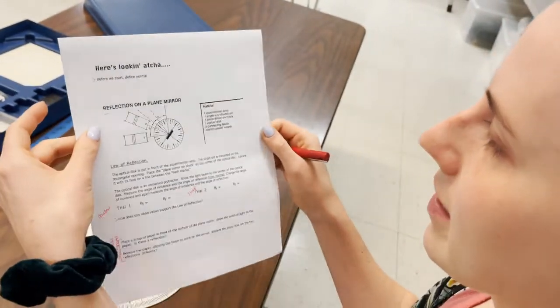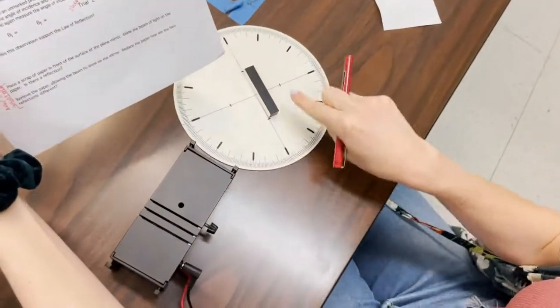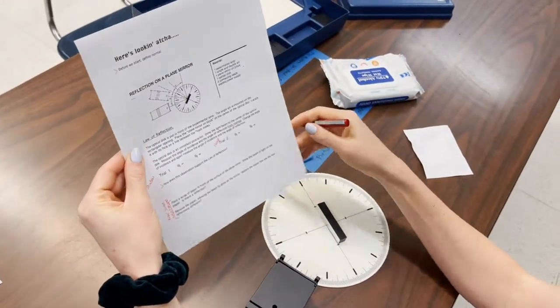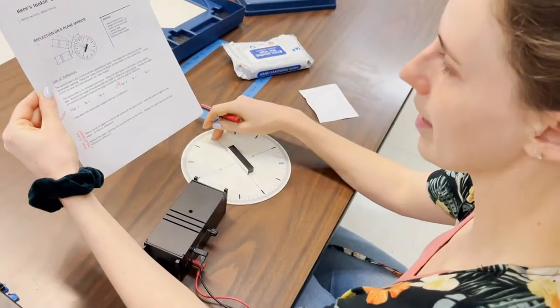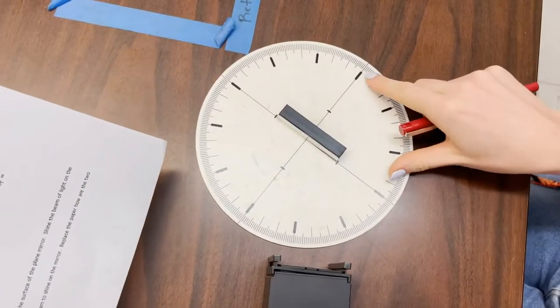Okay. So it says, what do we have here? It looks like we've got something similar to this, right? We've got the setup. I'm going to go ahead and read through this just to give them some background here. So the optical disc is put in front of the experimental lamp. This is the optical disc right here. It's a protractor with no numbers on it.